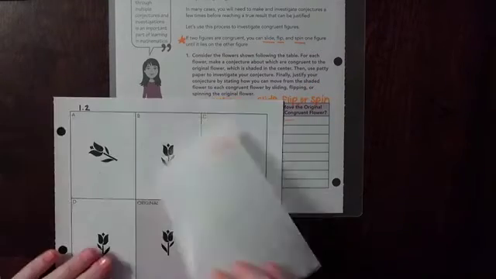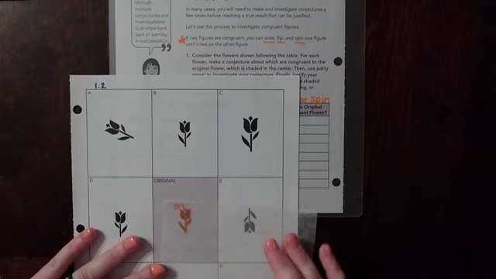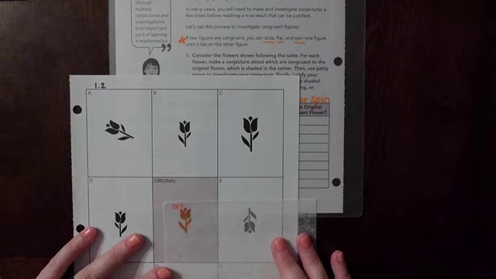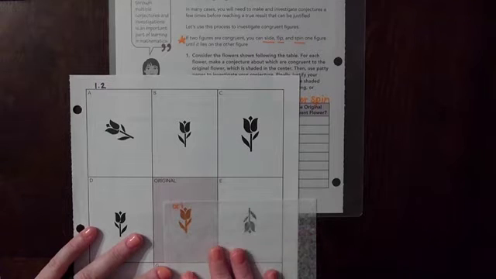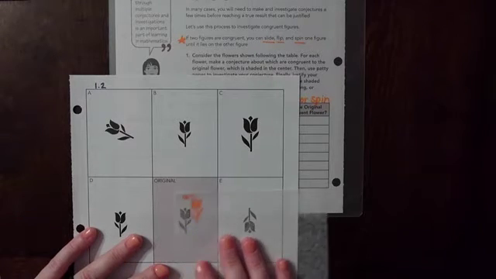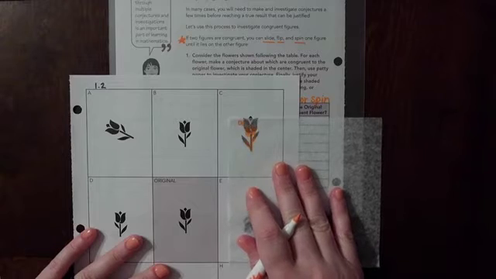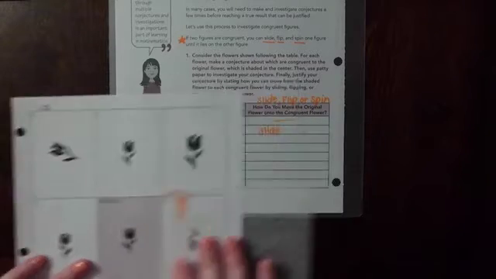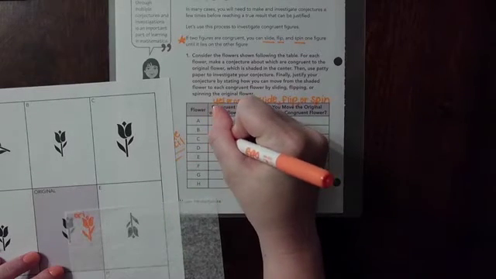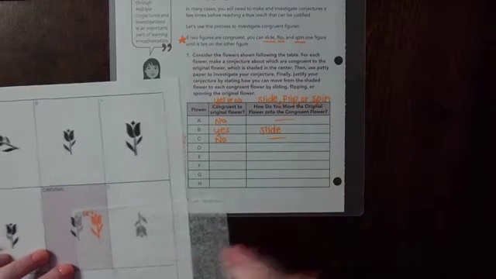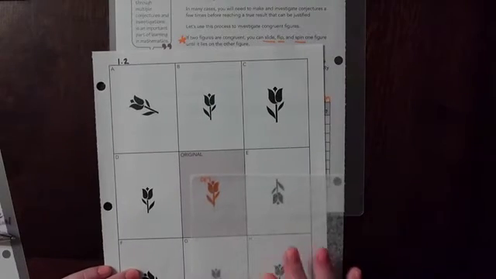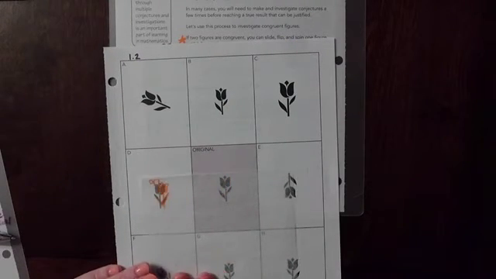Okay, C. Always go back to the original because it's asking about the original. So there I am back at the original. And then let's try sliding it. Well, those are definitely not congruent. C is definitely larger. So I'm going to say no. And I'm going to leave that one blank. D, okay, let's try sliding it over.